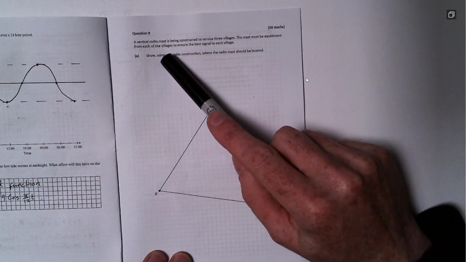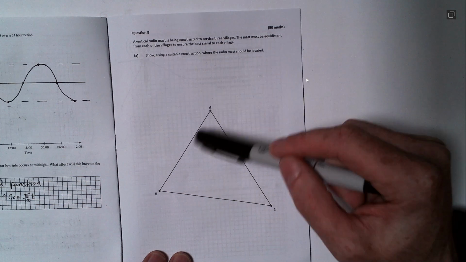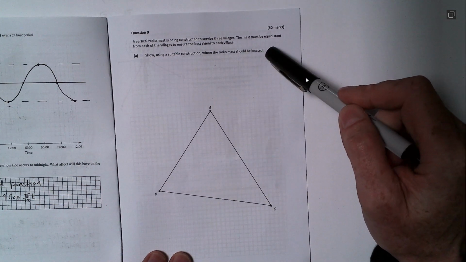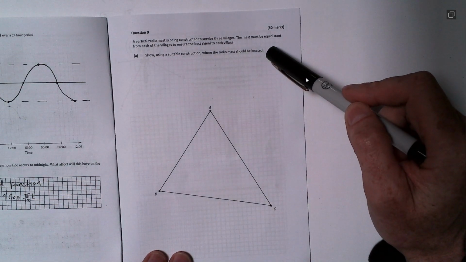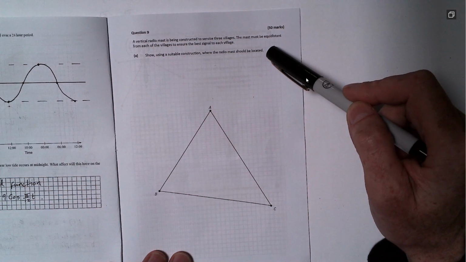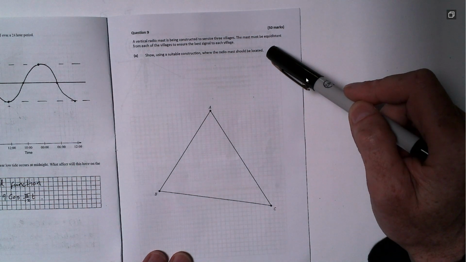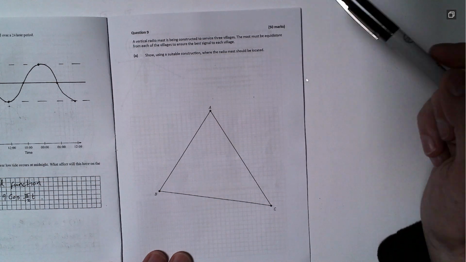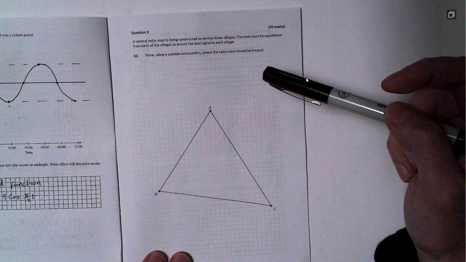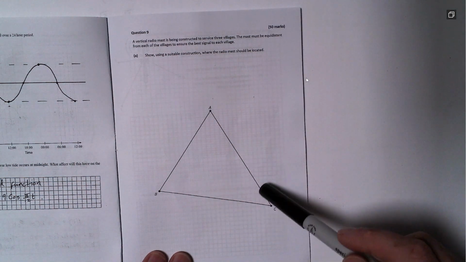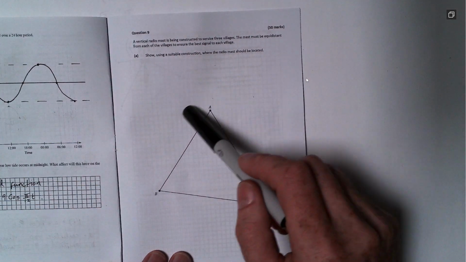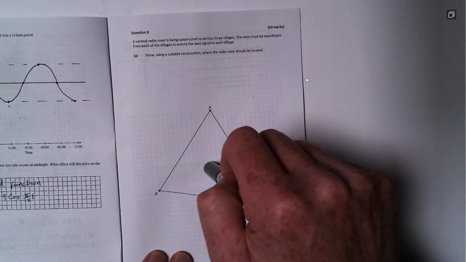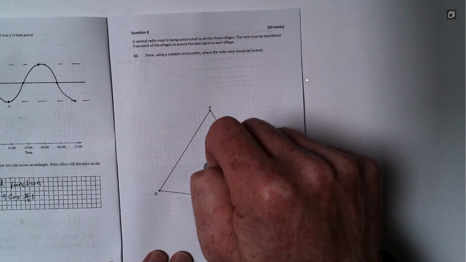A vertical radio mast is to be constructed for three villages A, B, and C. The mast must be equidistant from each of the villages to ensure the best signal to each village. So that means the circumcentre. That means your center point will be equidistant from each village.